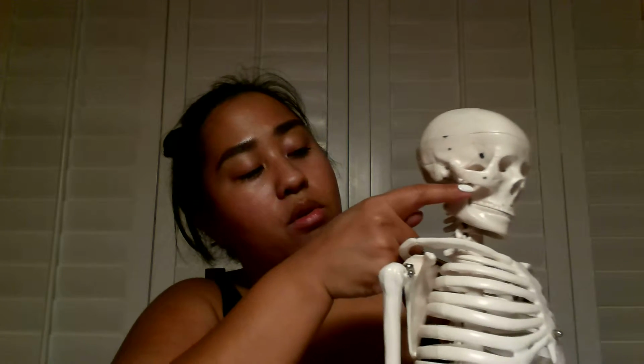And the next one that I want to go over will be the mandible. This is the mandible. This will be the body of the mandible. The angle, mandibular angle, this is the ramus, the coronoid process, mandibular notch, and the mandibular condyle.